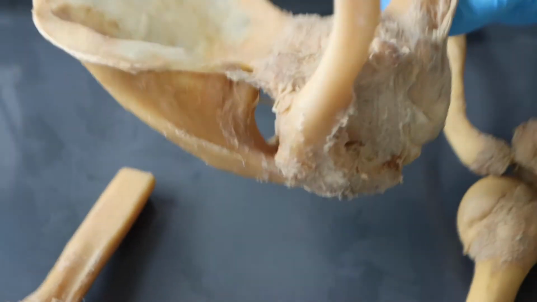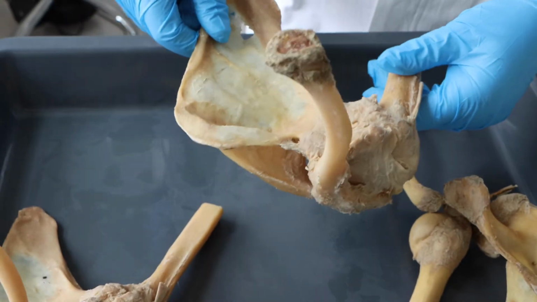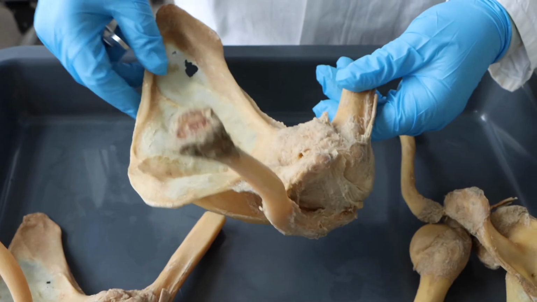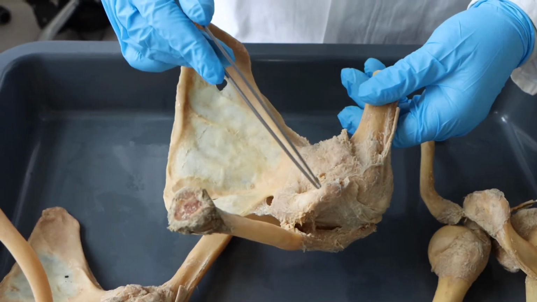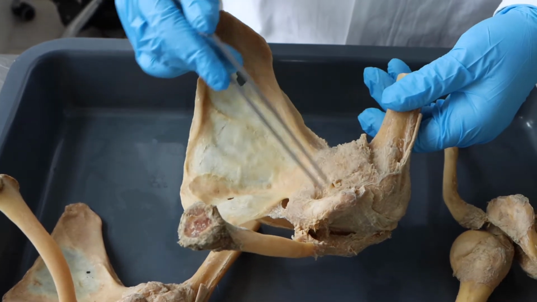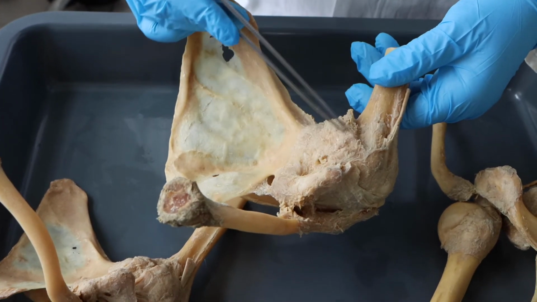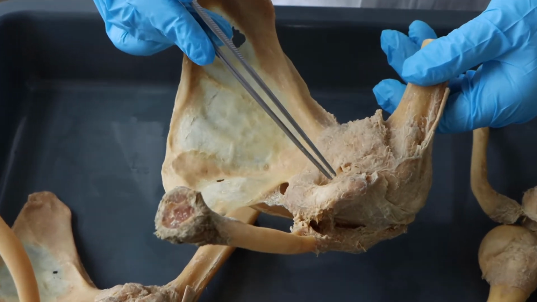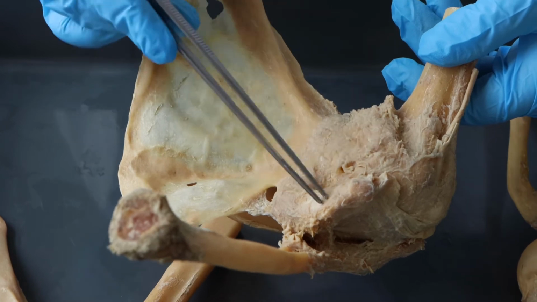So we said that it is movable, and the capsule becomes strong thanks to the ligaments. This is the coracoid process. There is a ligament coming from the coracoid process to the anterior side of the capsule and to the humerus. It is called the coracohumeral ligament.